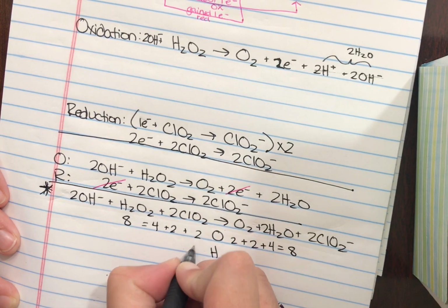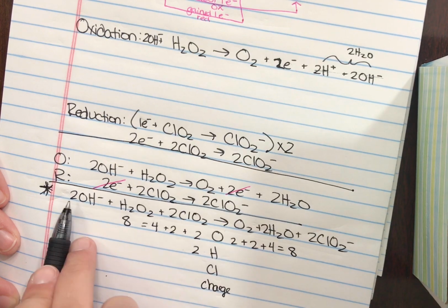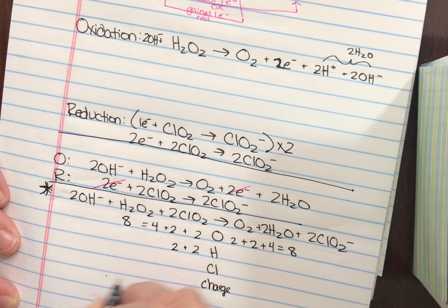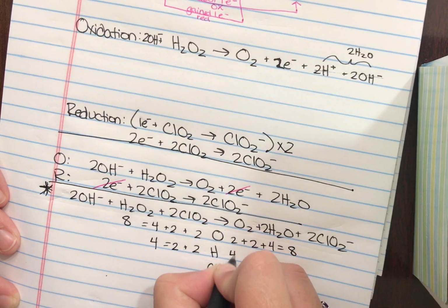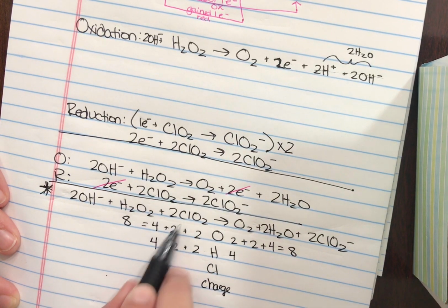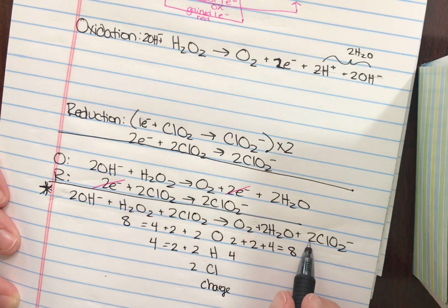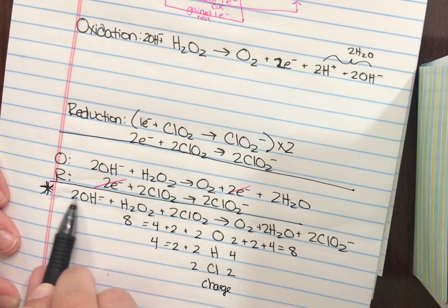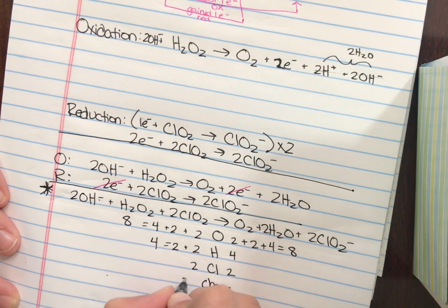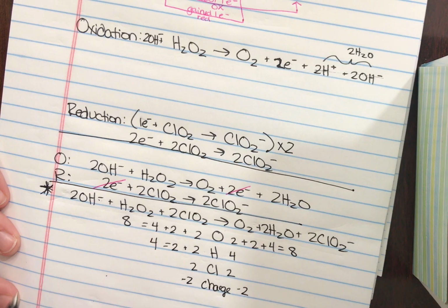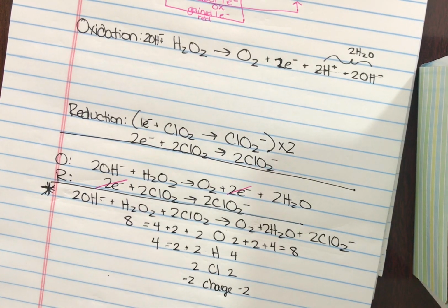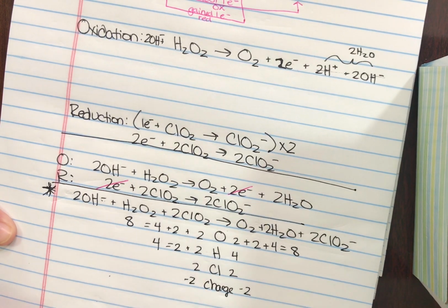Hydrogen, it looks like we have 2 on the left. Oh, I missed those 2. And another 2 over there. So overall we have 4. Over here we also have 4. Chlorine, looks like we got 2 on the left. Over here we got 2 on the right. Check our charge. So we have 2 negative charges. So we got a -2 on the left. We have a -2 on the right. So this is our answer here. That should be your answer.